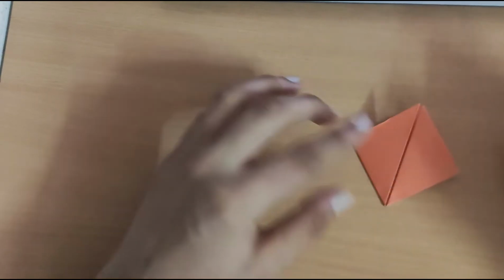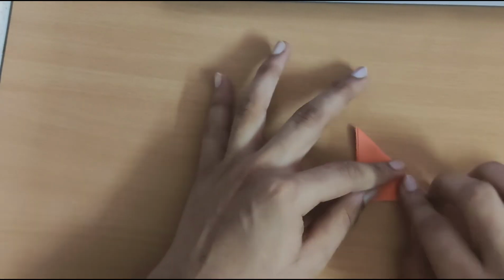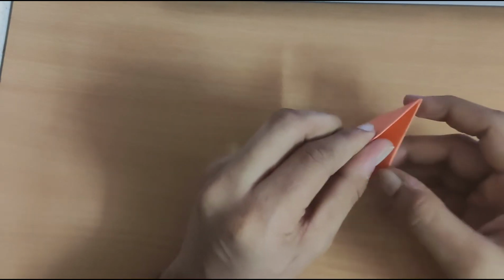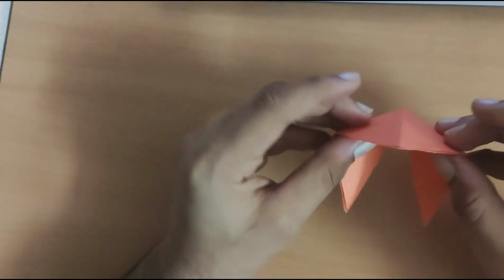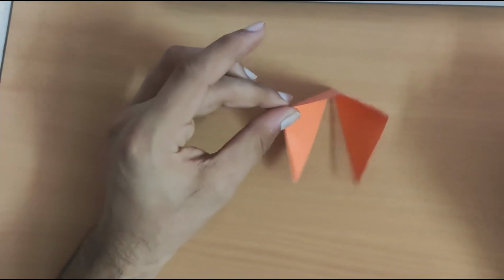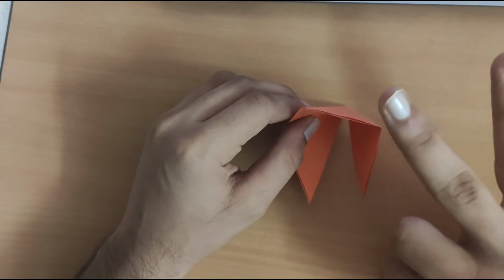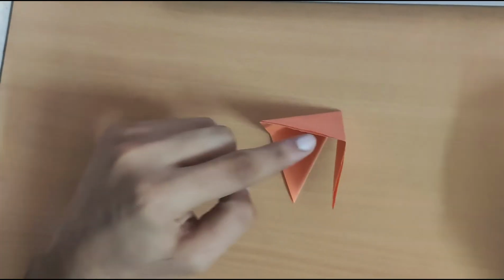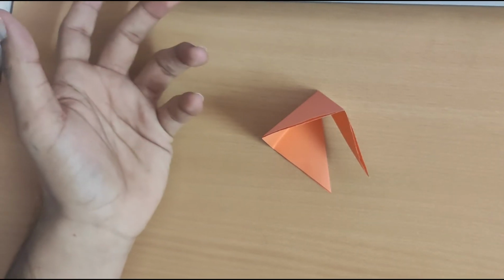You got it, right? Next, just bend it like this. Now, if I open it and see, it will be a structure like this. Okay, so you're requested to make 3 of these so that we can build a hexahedron model from them. This is the first one, and I'll make the other 2 in a similar manner.